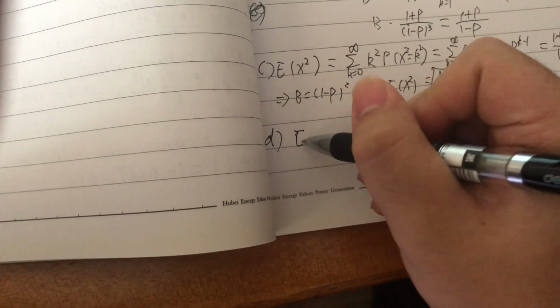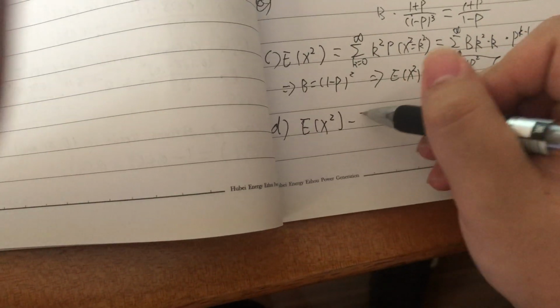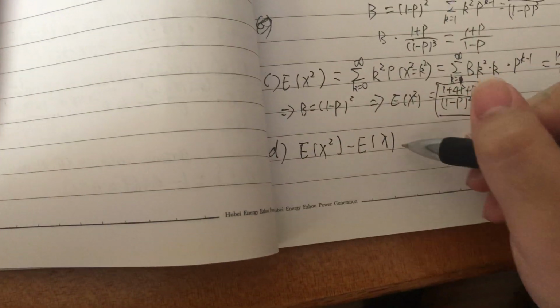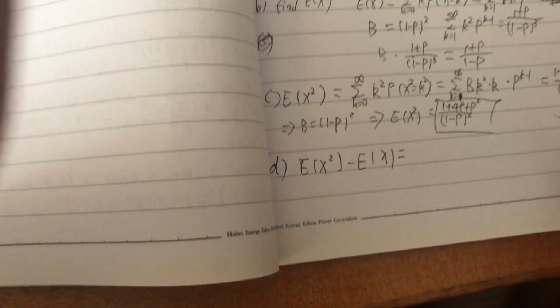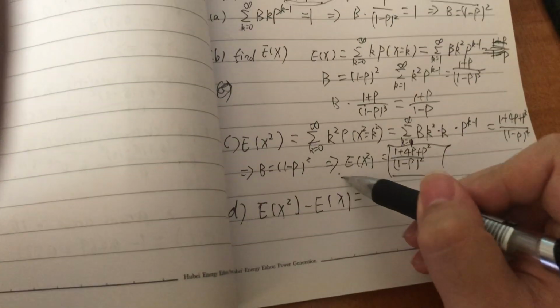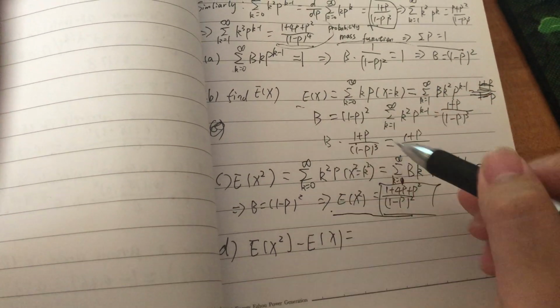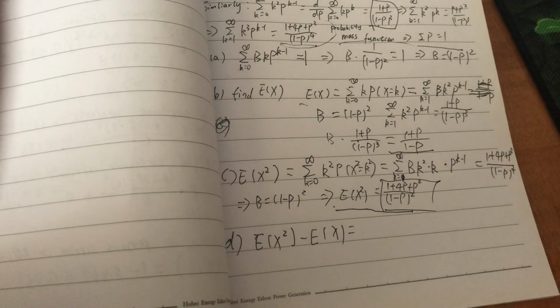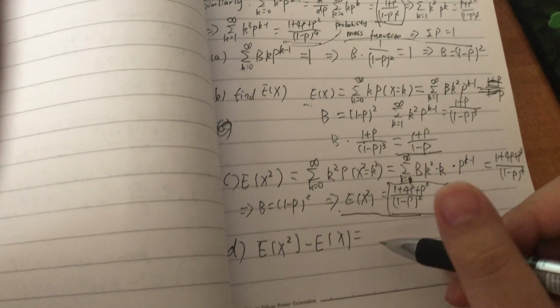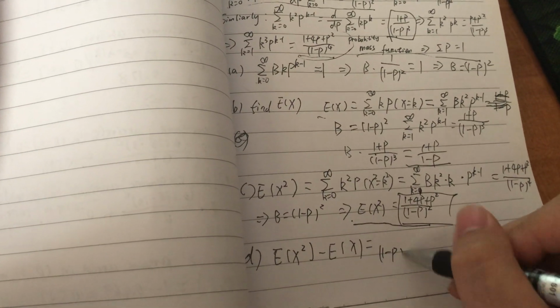The fourth question is we need to get the expectation of X squared minus the expectation of X. This one is so easy. We got the function of the expectation of X squared here, and we also get the expectation of X function here, and just subtract them, like we have this one.